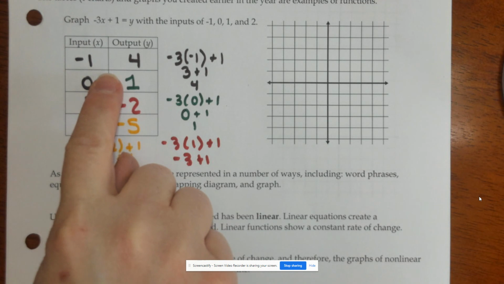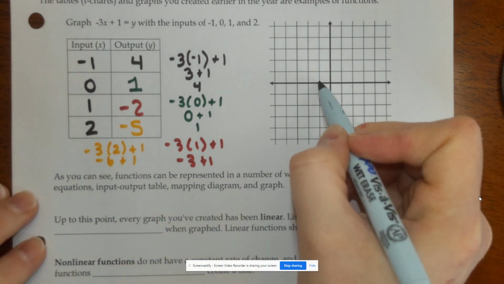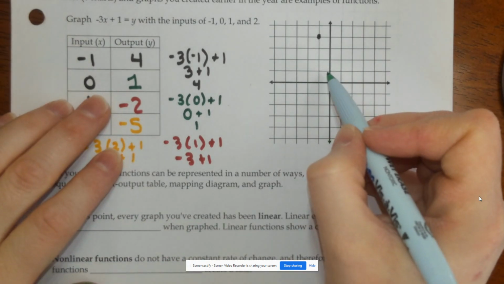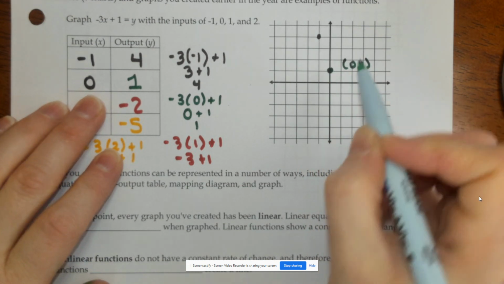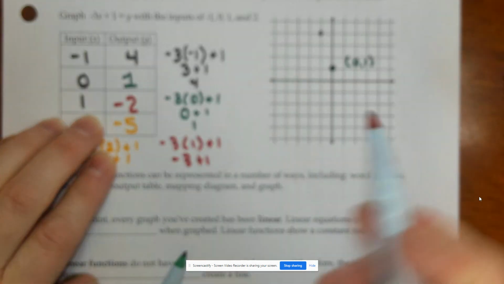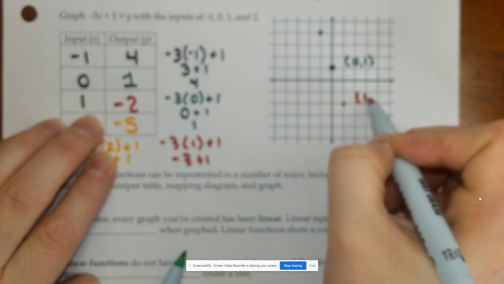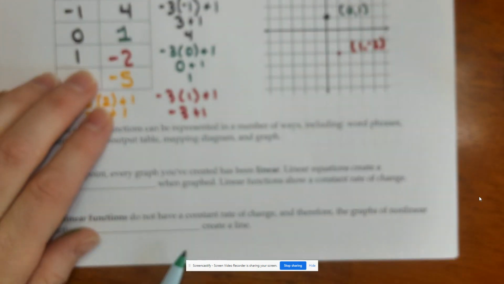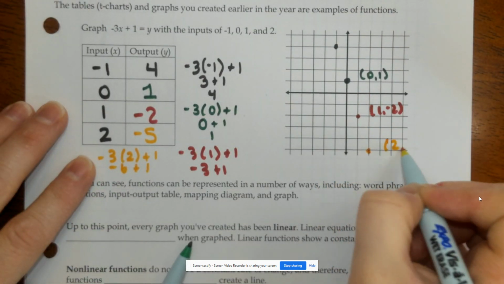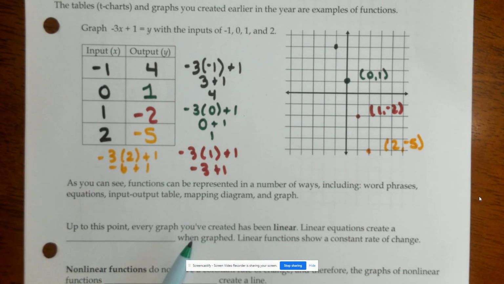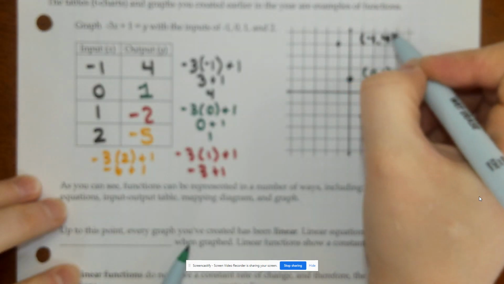So the first coordinate is negative 1, 4. Let's do that in black. That would be left 1, up 1, 2, 3, 4. Then we're going to have the green, 0, 1. So 0 means don't go left or right and go up 1. Then we're going to have 1, negative 2, which is red. So that means go right 1, down 2. And last in yellow, 2, negative 5. So those coordinates are going to form my graph.